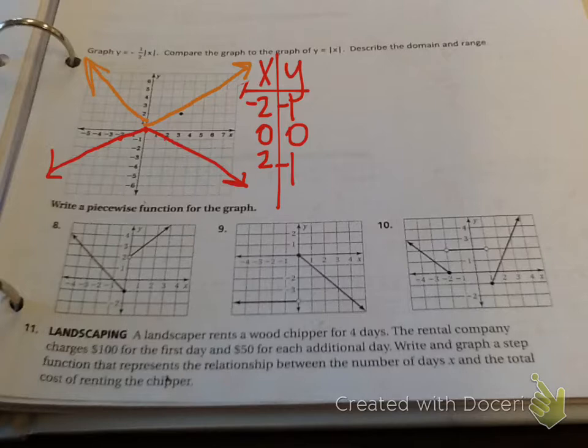So if we're going to compare the two, all I would say is this one opens down and is wider. And then the domain and the range of this.